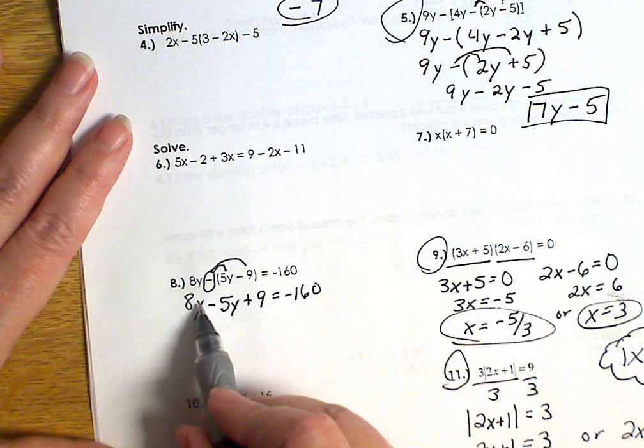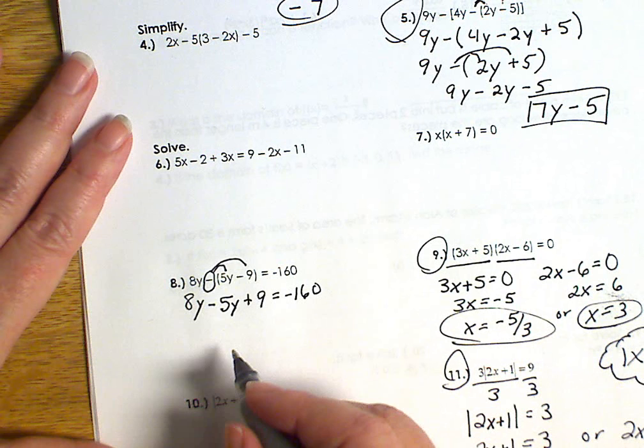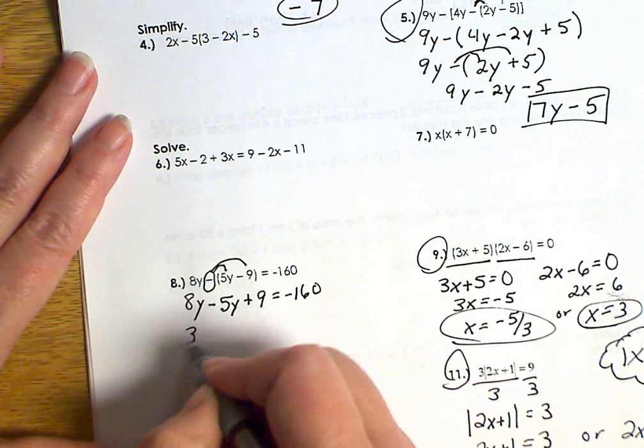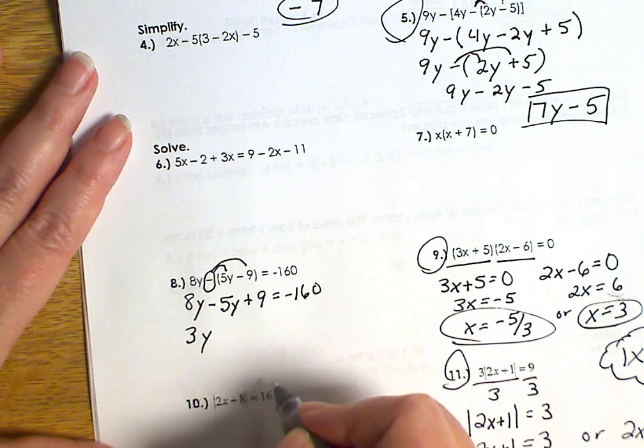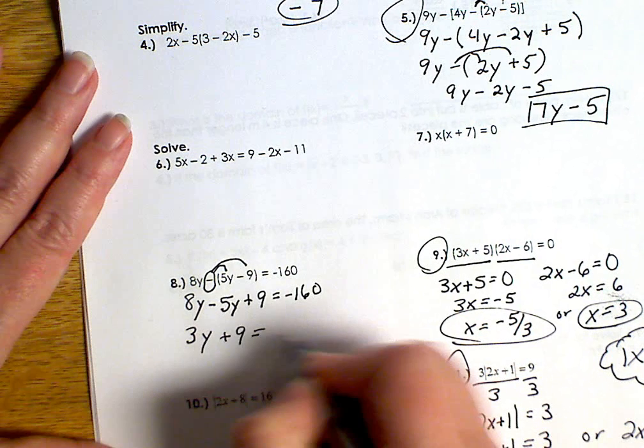8y minus 5y is 3y. Plus 9 is equal to a negative 160.